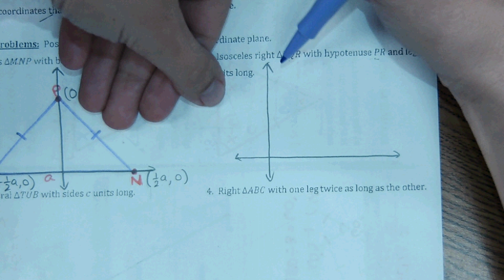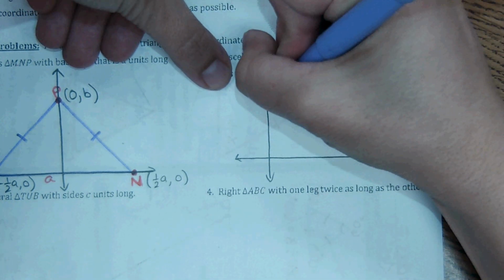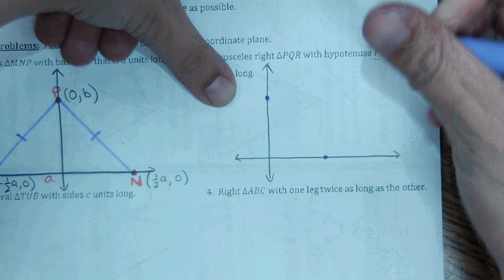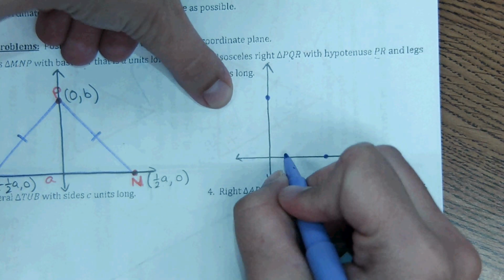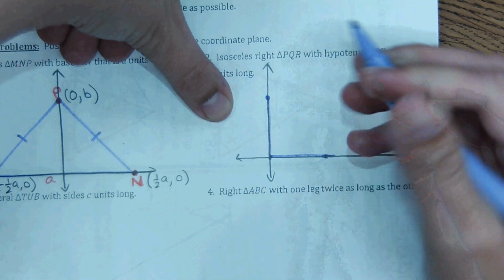So we're trying to use the x and the y axis as much as possible. This isosceles triangle is a right triangle. So I'm going to put a point right here and here, trying to get them the same distance from the origin. And I'm going to draw my triangle.